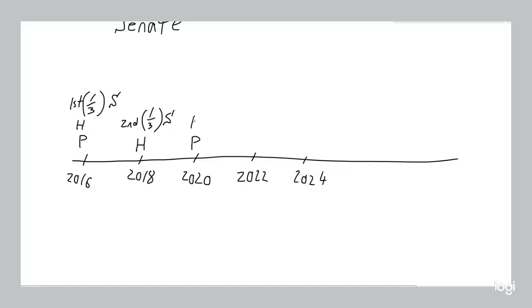You have elections for the entire House, and then you have elections for the third third of the Senate. So now from 2016 to 2020, you've had elections for every part of the Senate, the first third, the second third, the third third.